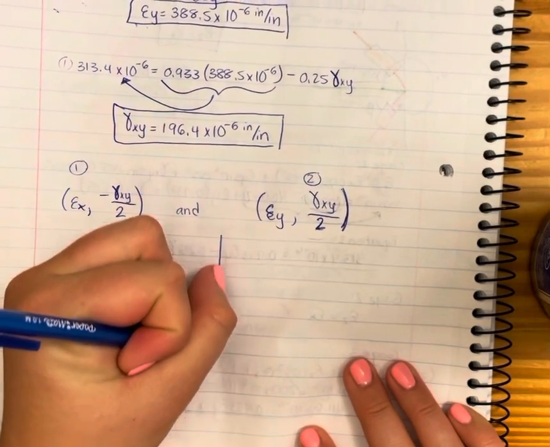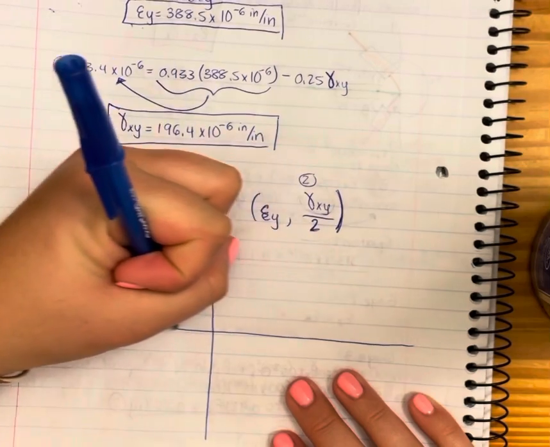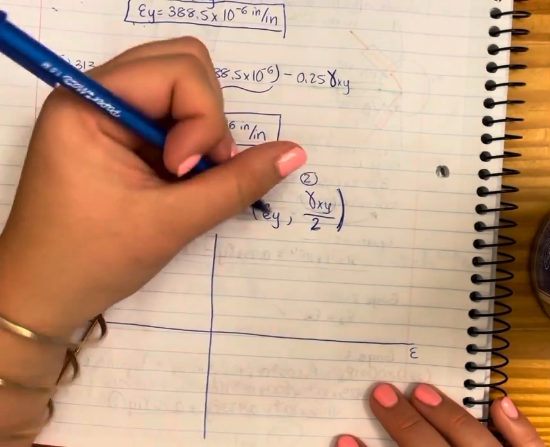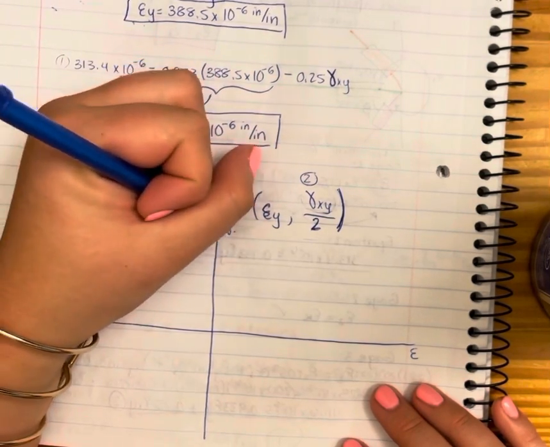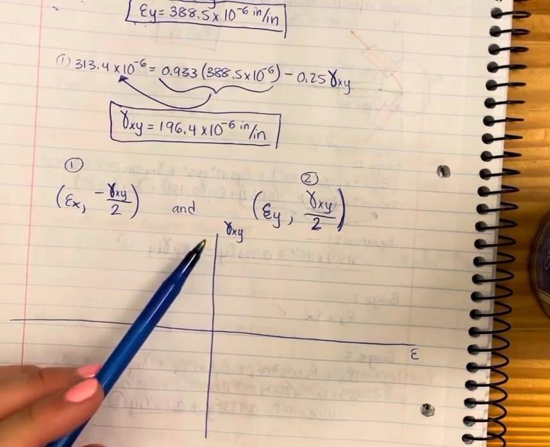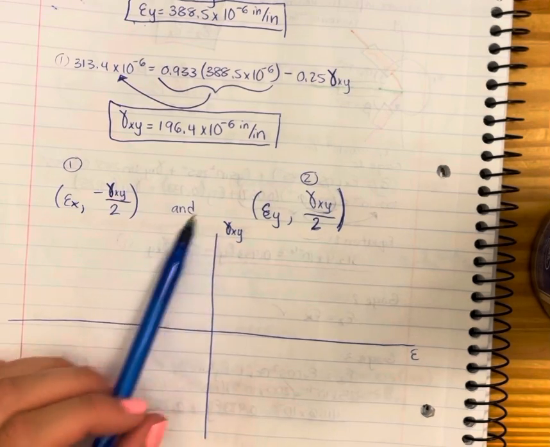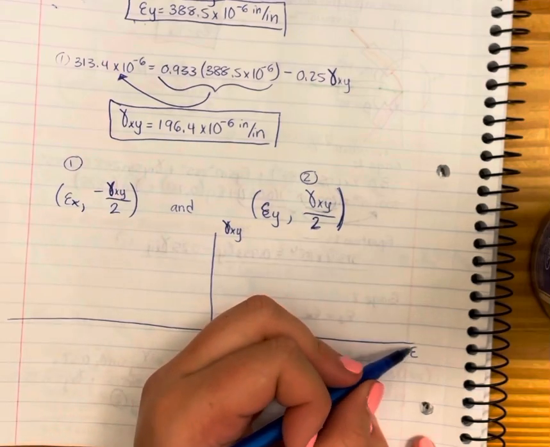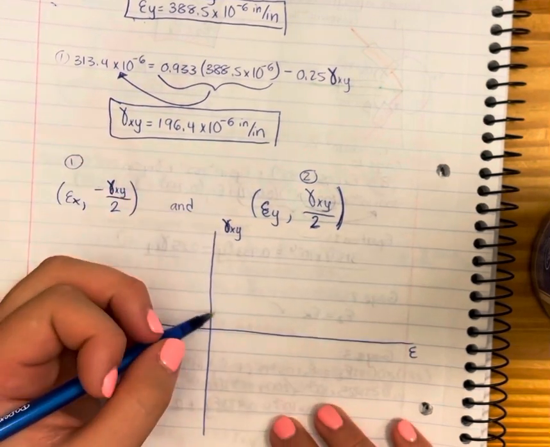Now, I am going to draw a grid with strain and shear strain divided by 2.